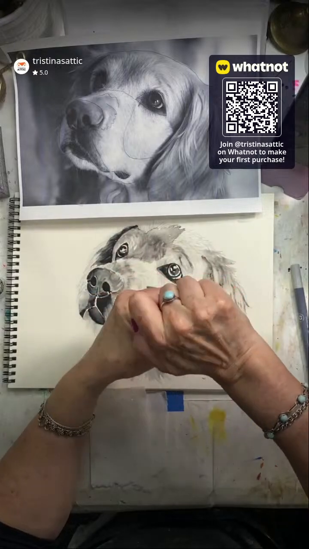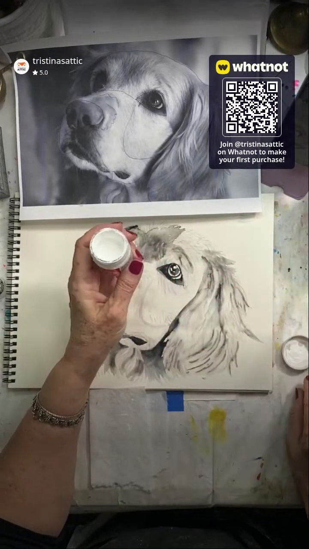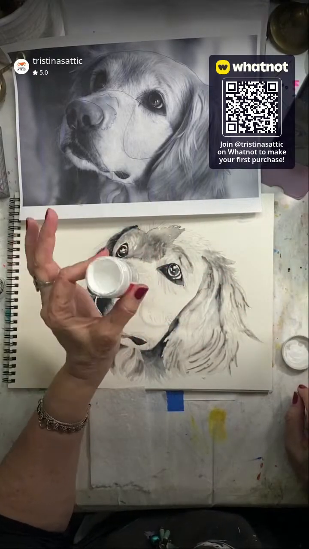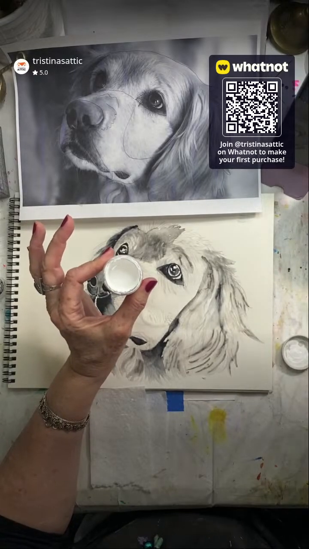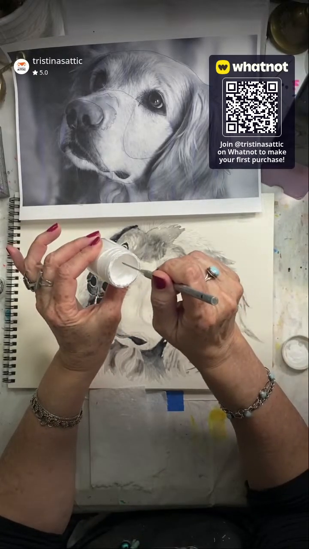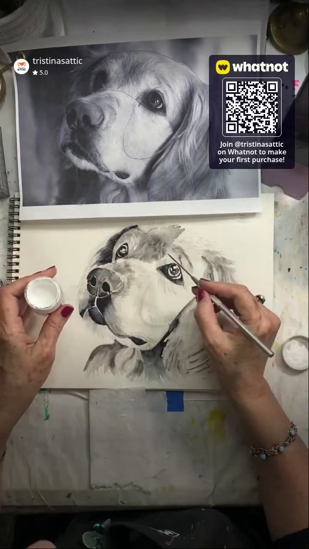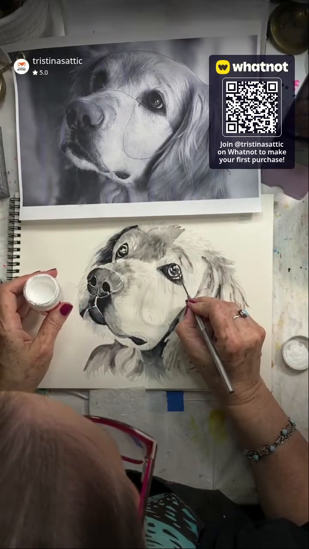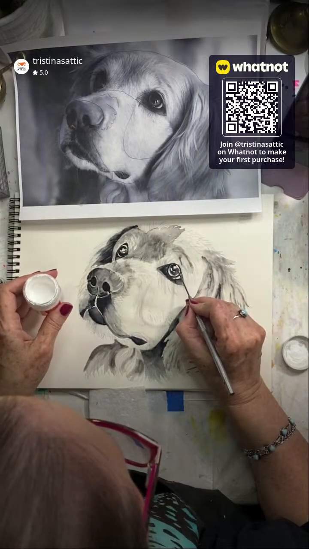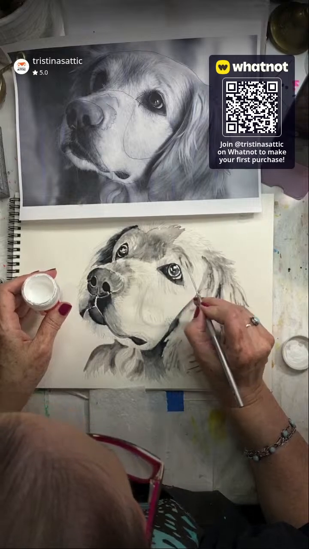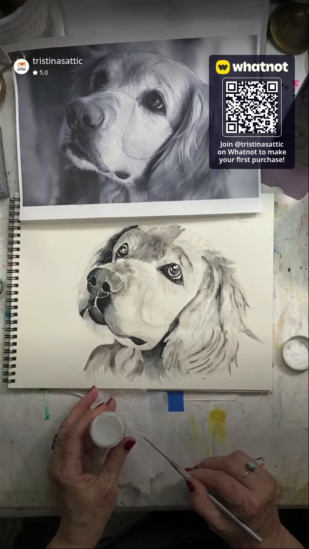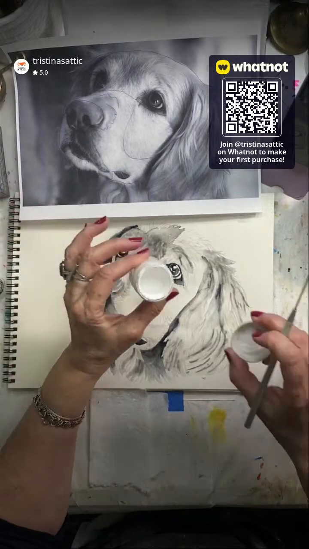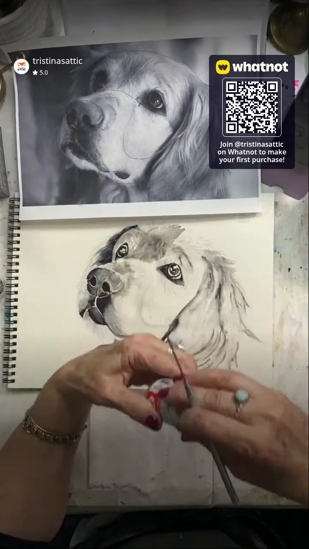Now this one, which is the Dr. P.H. Martin's bleed proof white, you have to take a brush to it and it gets thick over time. Like this one is really thick right now. But look at this. I can just use either a toothpick or a pin, and then I can just come in here, or a small brush, and put in the bleed proof white like that. And this is beautiful over top of watercolors.